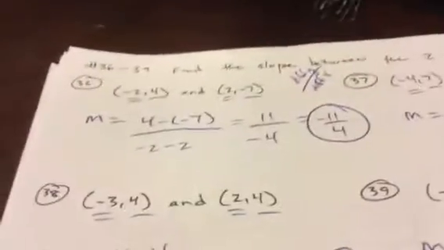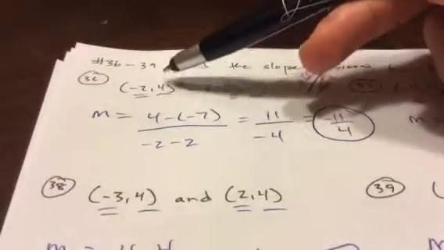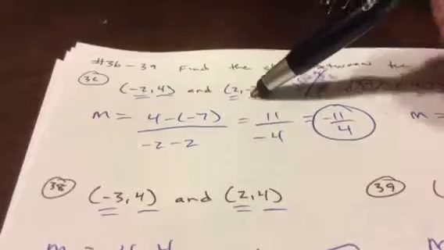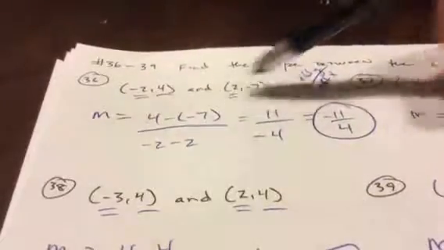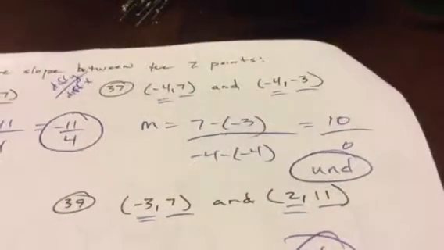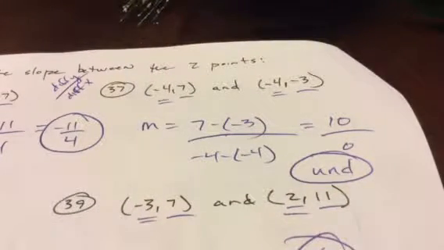All right. So I'm going to take 4, which is the bigger y, 4 minus a negative 7 over negative 2 minus 2. 11 over negative 4 is negative 11/4. 7 minus a negative 3 over negative 4 minus a negative 4. That's 10 over 0, which is undefined.